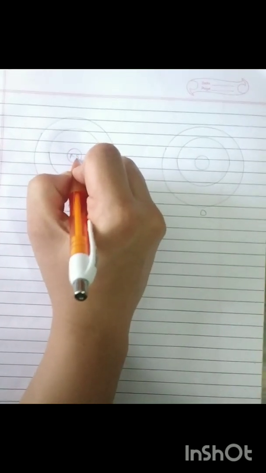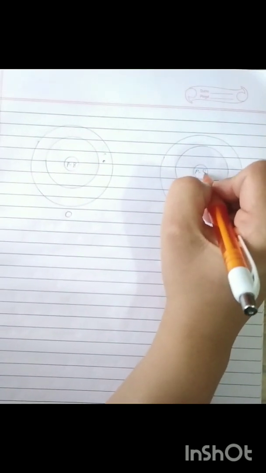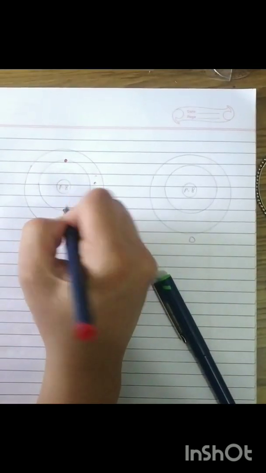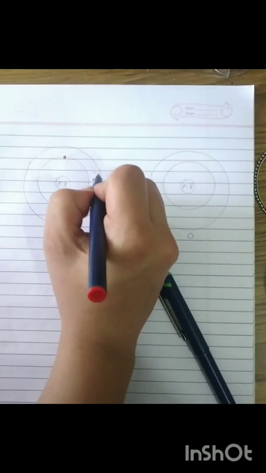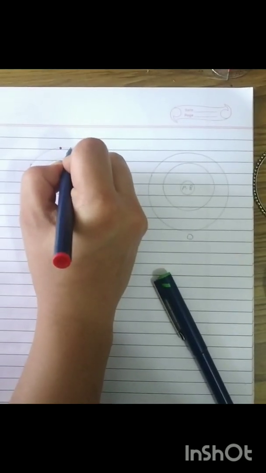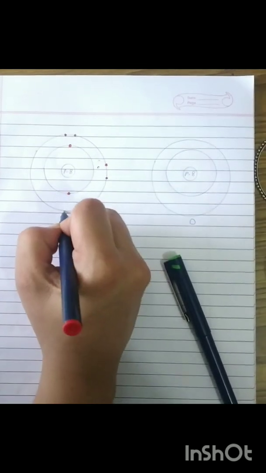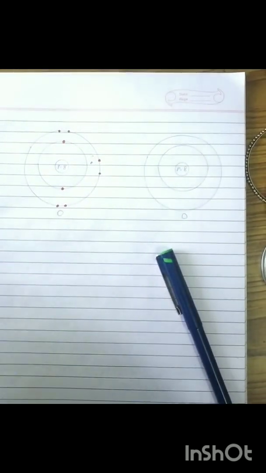Number of protons equals 8 for both. So first orbit 2 electrons, second orbit 1, 2, 3, 4, 5, 6.